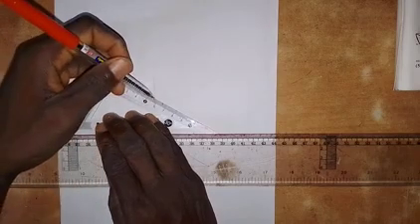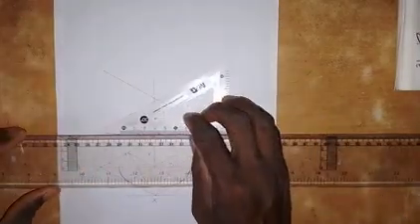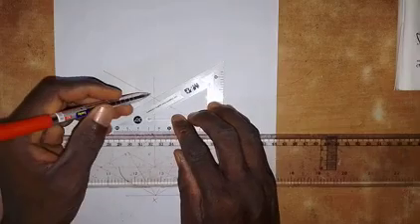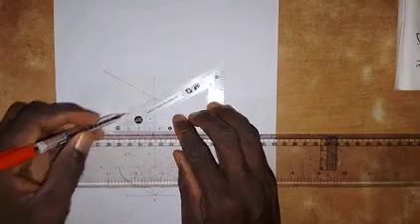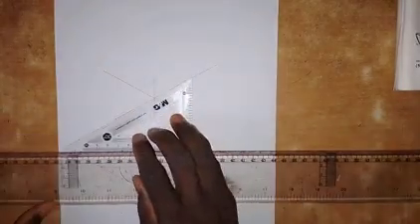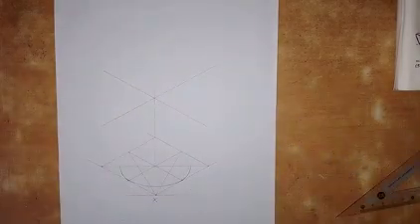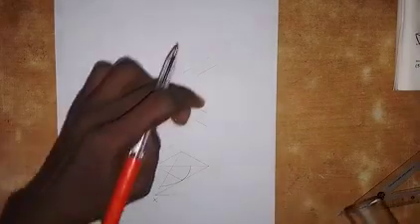So we draw a line in this direction, like this, and then we turn like this, and we also draw a line in this direction. This is it. Okay, I need to extend this a bit. Alright, having done this, the next thing we are going to do is construct a square on this face.